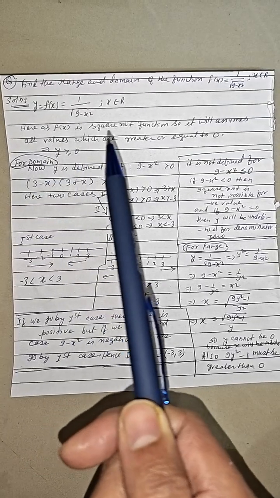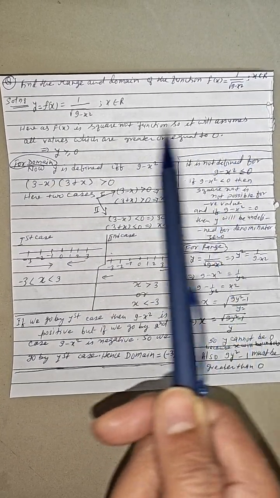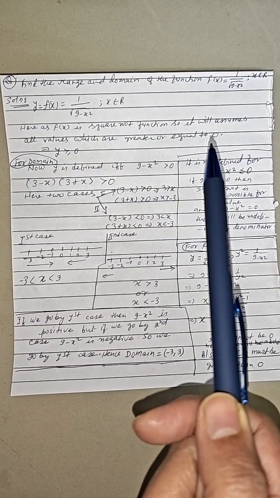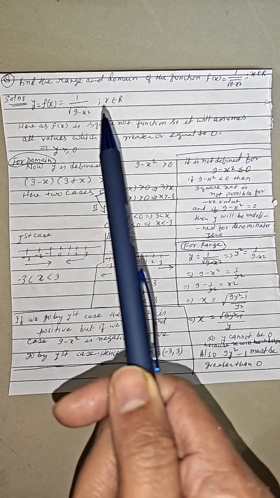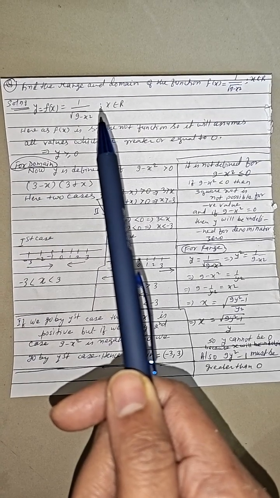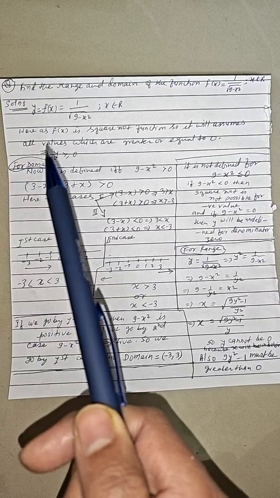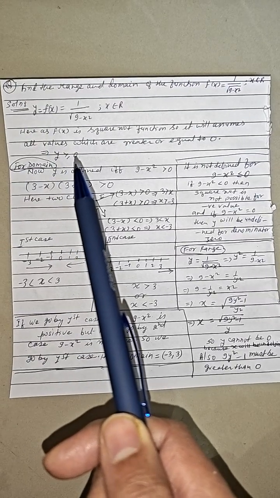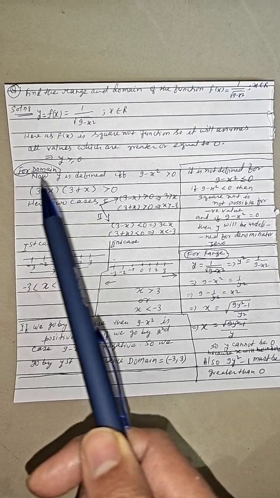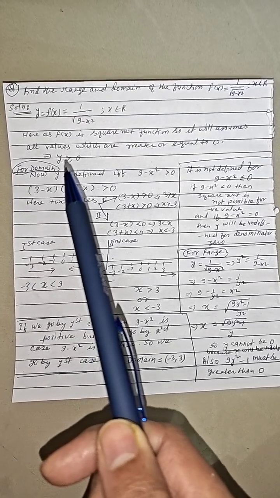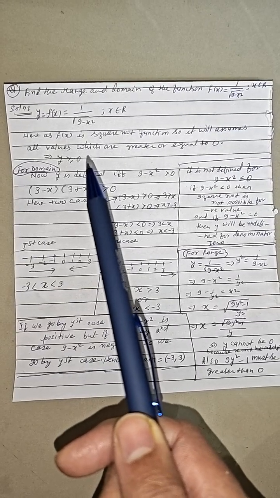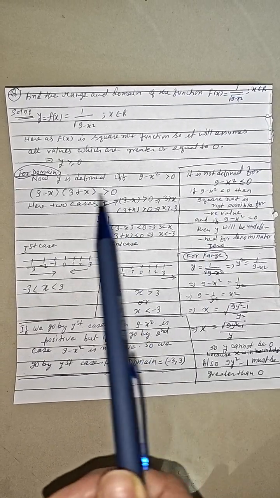Here, as f(x) is a square root function, it will assume all values which are greater than or equal to 0. The square root function will always give either 0 or a positive value. So y will always be greater than or equal to 0, whatever it may be. Now for the domain part, let us see. This is the range part. One part is completed; the remaining range part we will see on the next page.